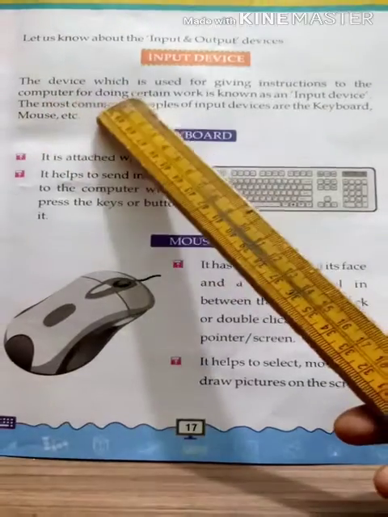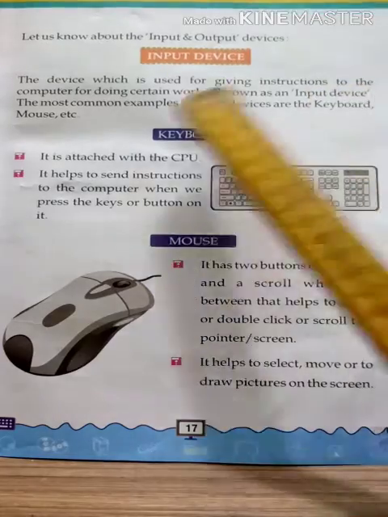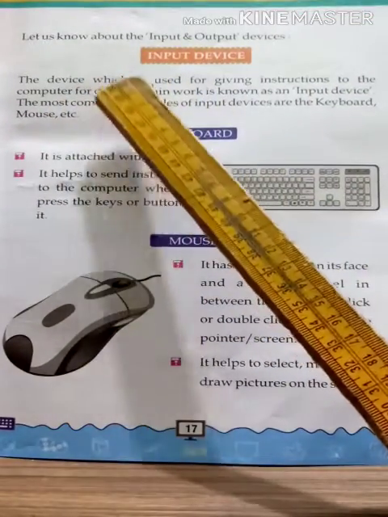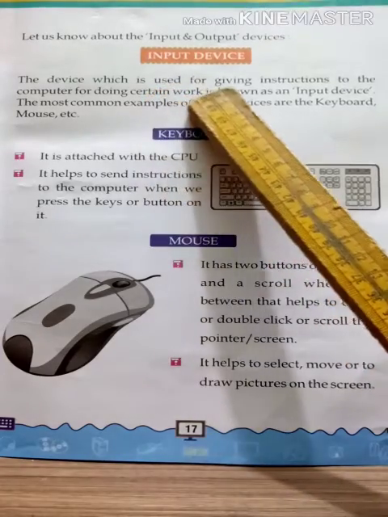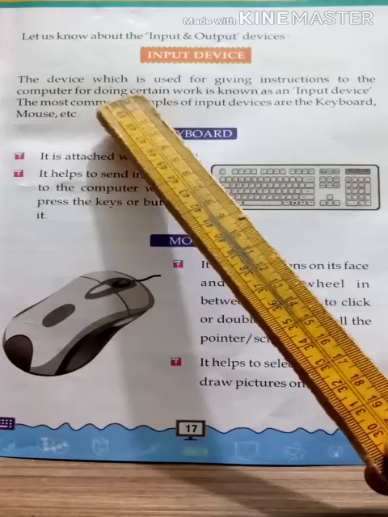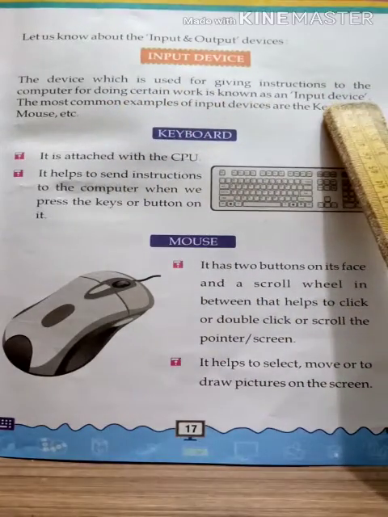The device which is used for giving instructions to the computer for doing certain work is known as input device.